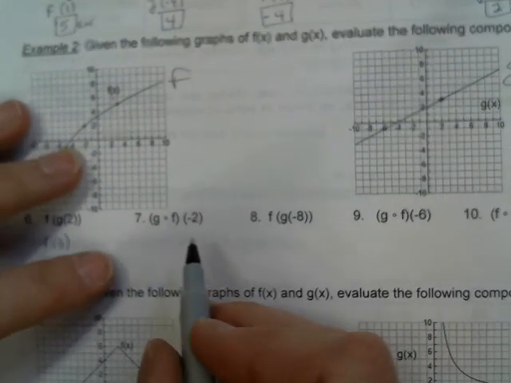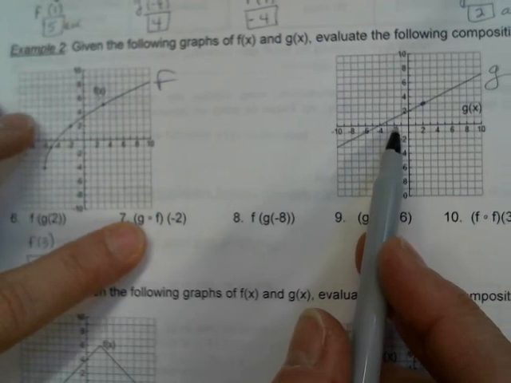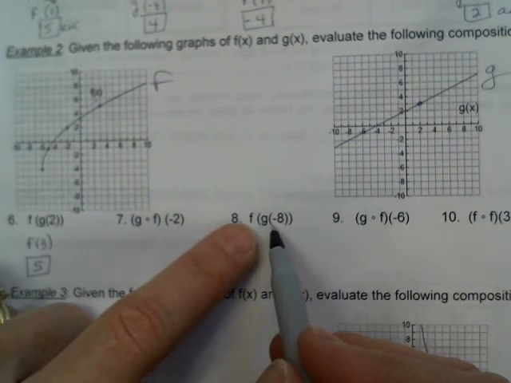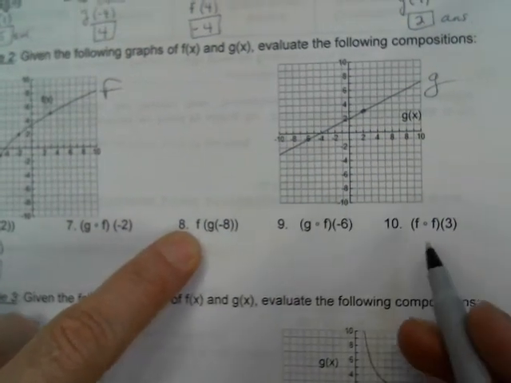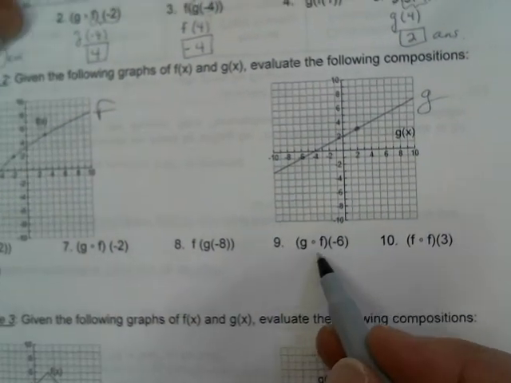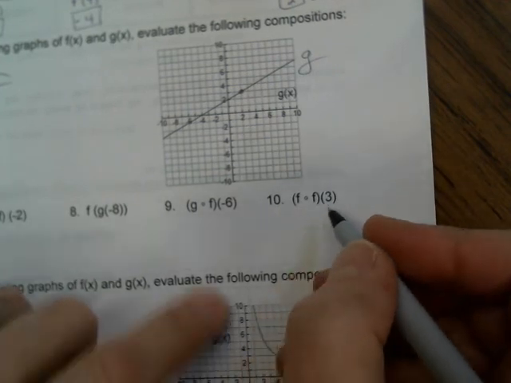Let's see. I'll have you do this one on your own. Find f of negative 2 and then g of that value. You do this one on your own. Find g of negative 8 and do f of that value. And I'll have you do this one on your own. And then I'll do this last one, number 10, with you.